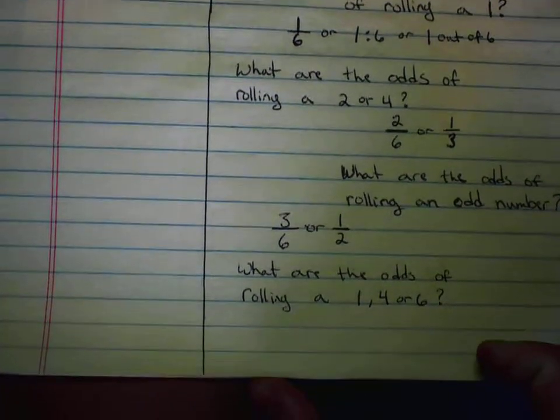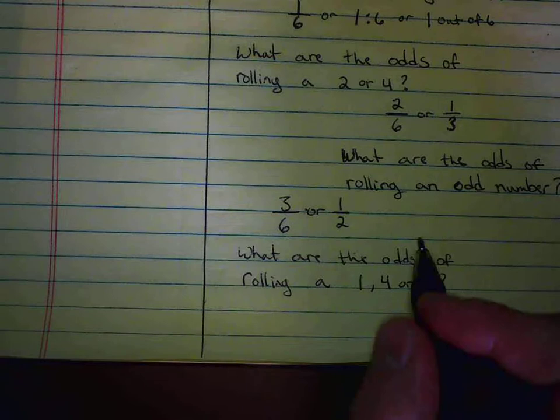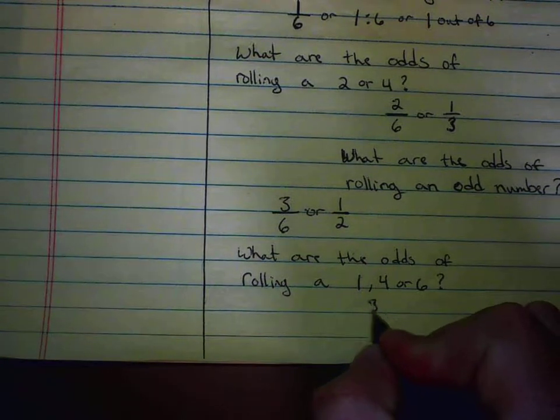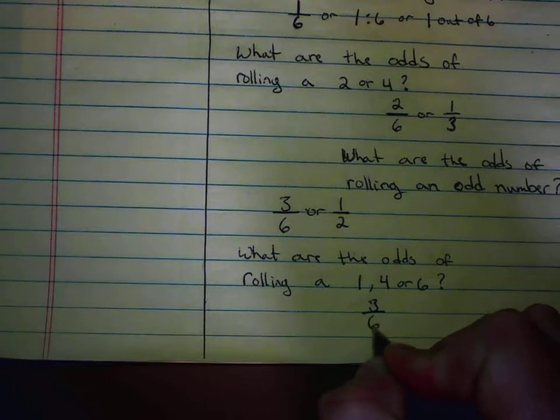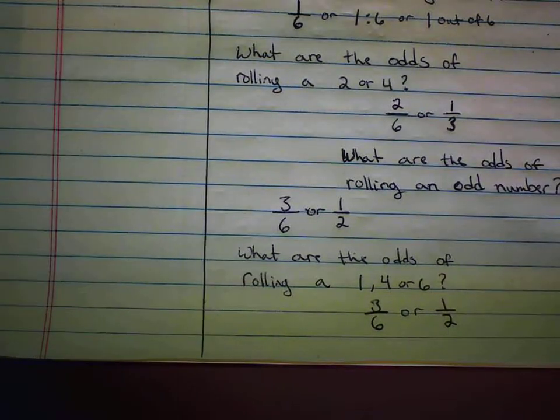Well, we go down to our last one. It's what are the odds of rolling a 1, a 4, or a 6? Alright, well, a 1, 4, or 6, it's still just 3 sides, and it's 3 out of 6, or 1 chance out of every 2 sides.